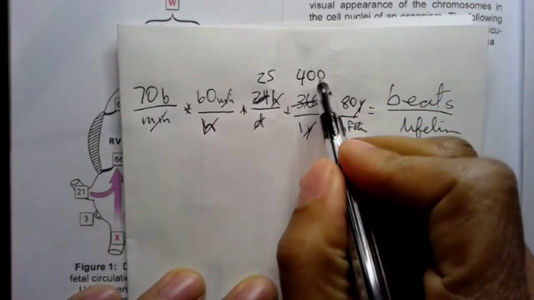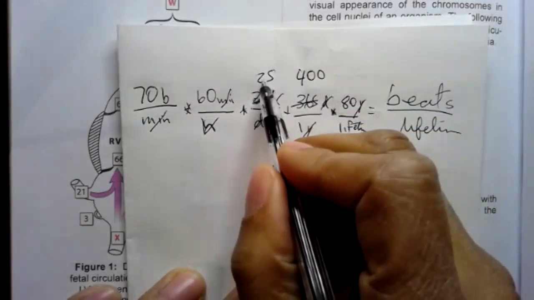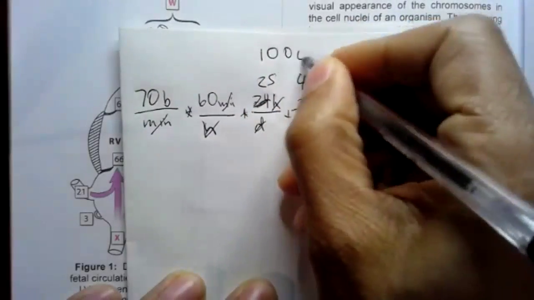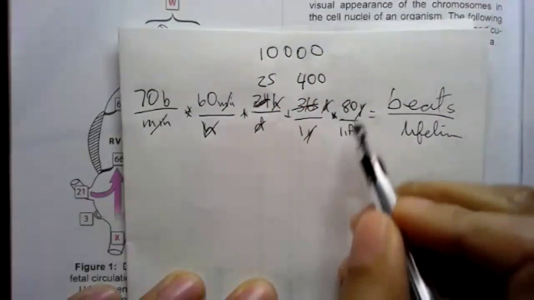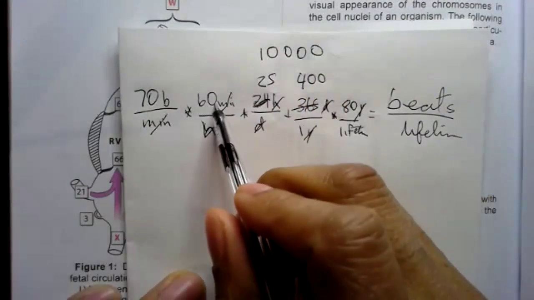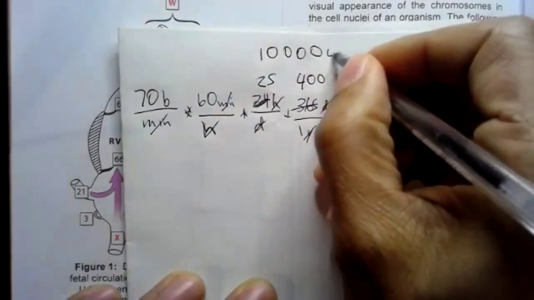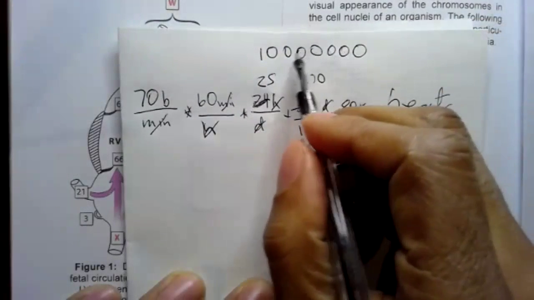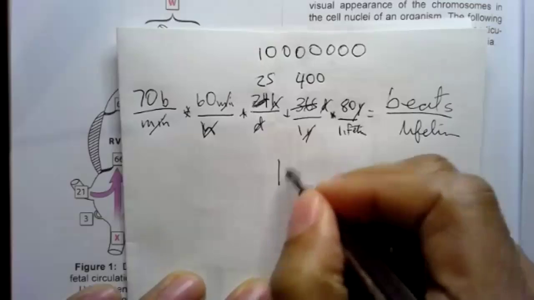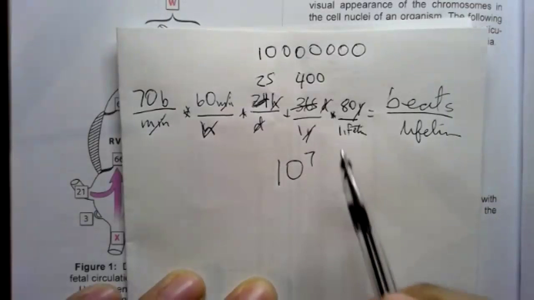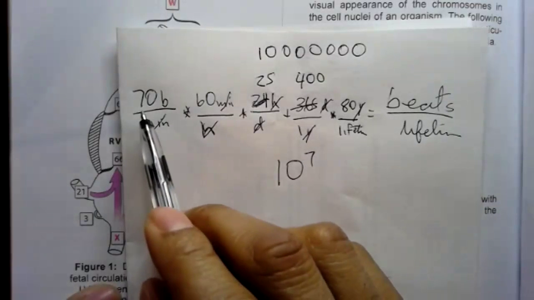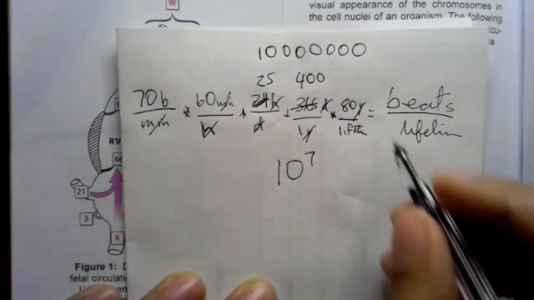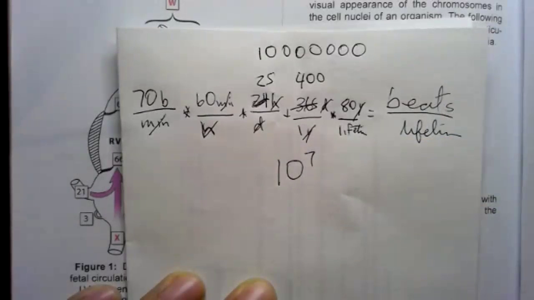And then we have 4 times 25. That's 100 plus these 2 zeros. And then we have 1, 2, 3 more zeros. 1, 2, 3 more zeros. So I have 1, 2, 3, 4, 5, 6, 7 zeros. So far I have 10 to the 7. And now I'm just left with 7 times 6, which is 42, times 8.